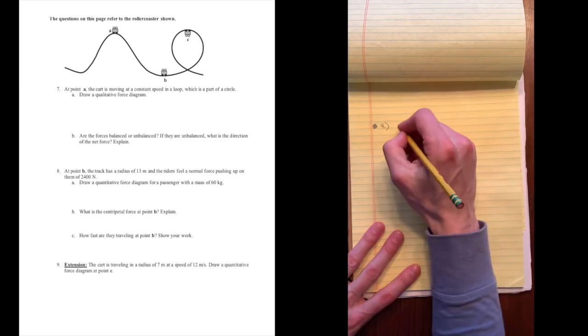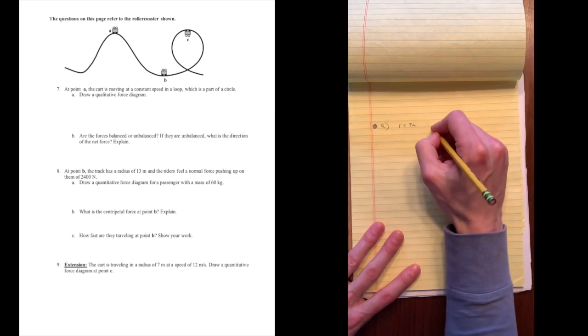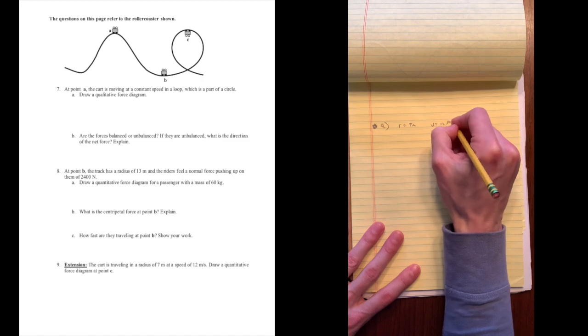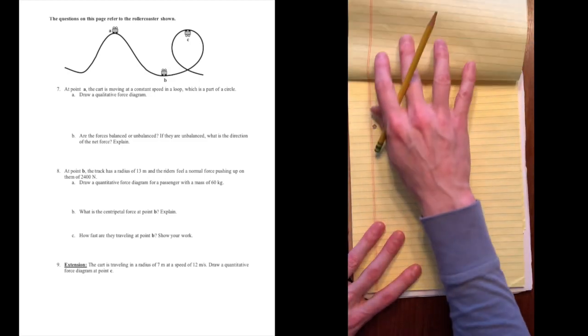The cart is traveling in a radius of 7 meters, with a speed of 12 meters per second. So that's at this point. And an interesting thing to note at point C is gravity is going to be pulling the cart down, and then the track is above the cart. So the normal force is actually also going to be pushing down.